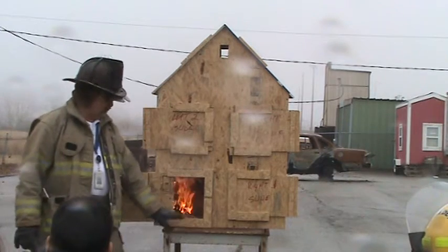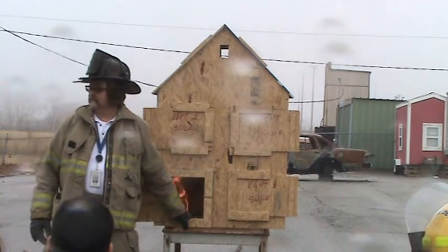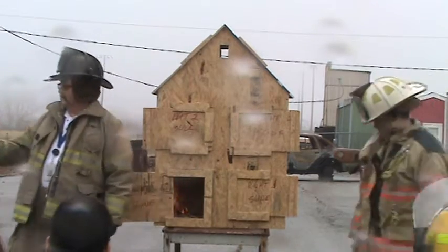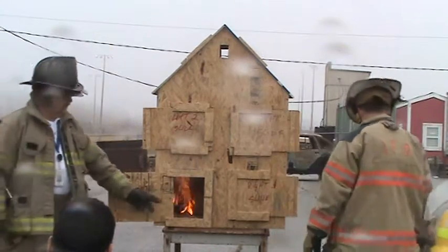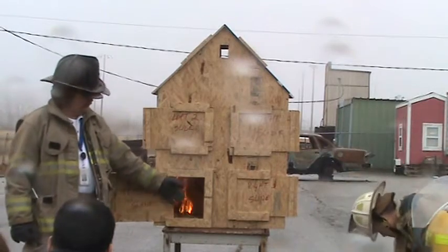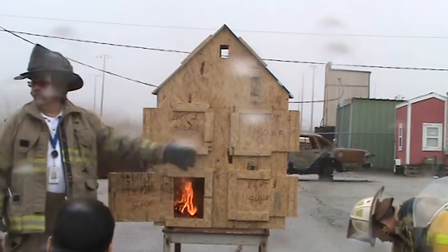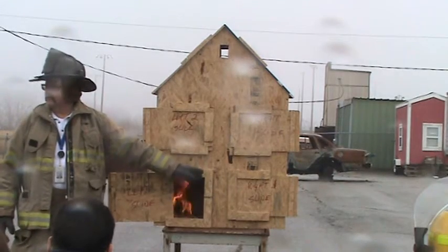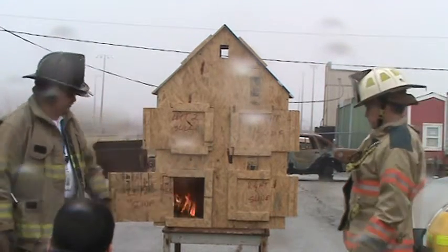Okay, we've got cold air coming in here to feed the fire. Once it's burning, it's heating up the air where you're having the combustion products coming out the top of the door. So if you put your hand here, it'd be pretty warm coming out of this room.